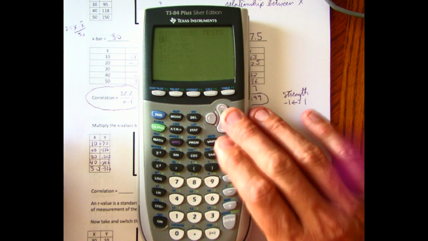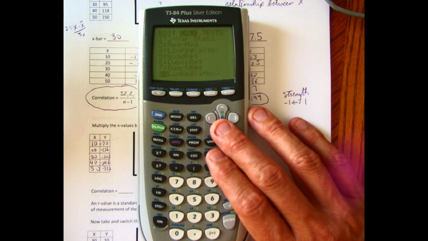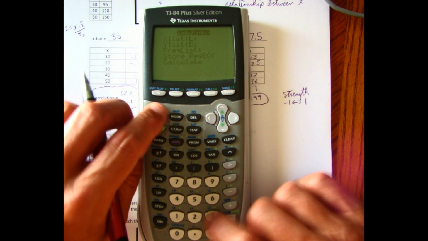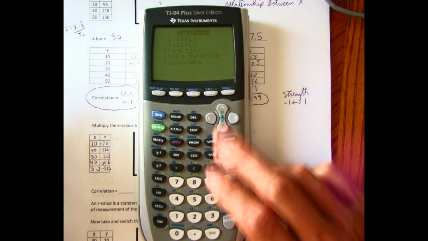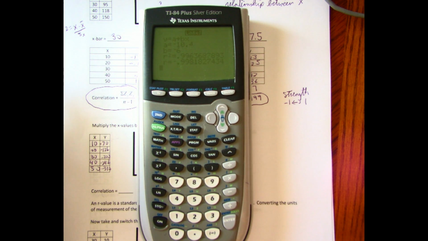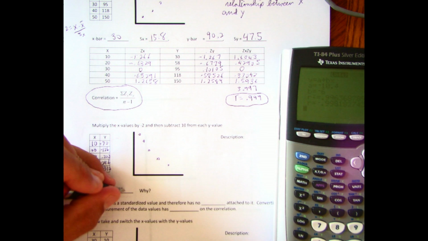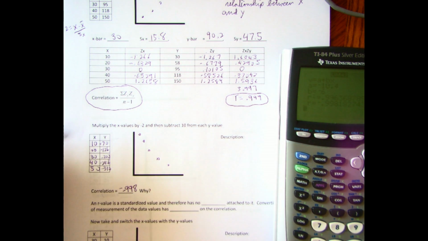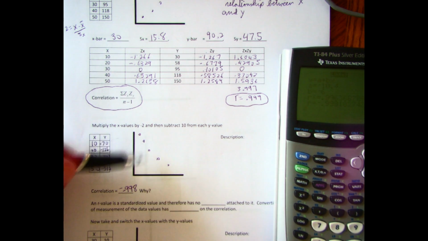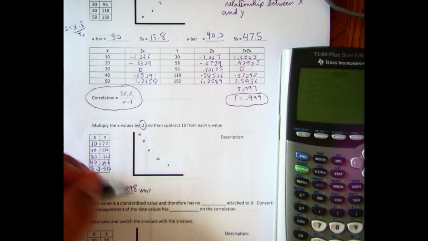Now, if I go to stat and I go to calc and I go to Lin regression again, and this time I'm going to do L1 versus L3, and I calculate, and I just want to look at the correlation. My correlation comes out this time to -0.998. Now, the absolute value of the correlation, the strength of the model, did not change. It's still very strong, but it became negative. Well, why did it become negative? It became negative because we multiplied by -2. So that changed the direction of it, but it did not change the strength of it.